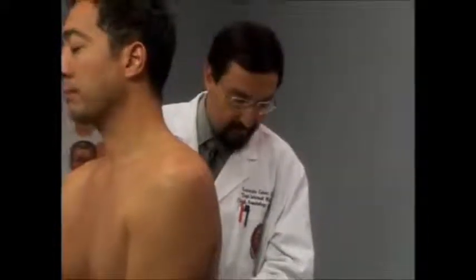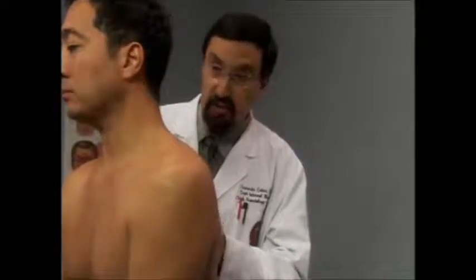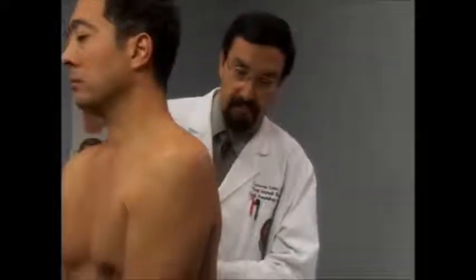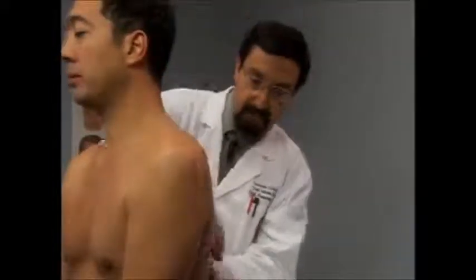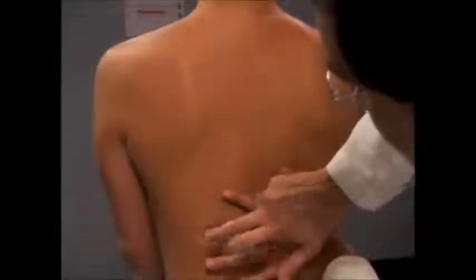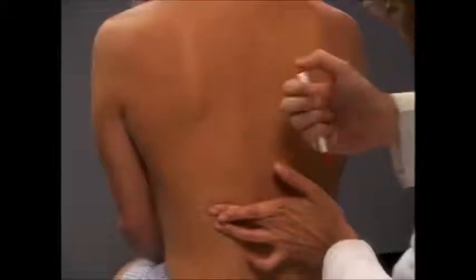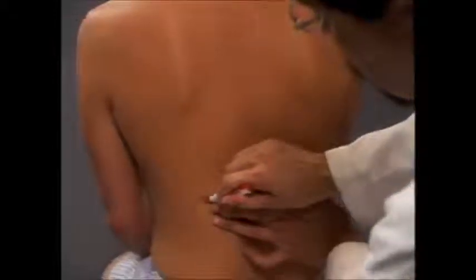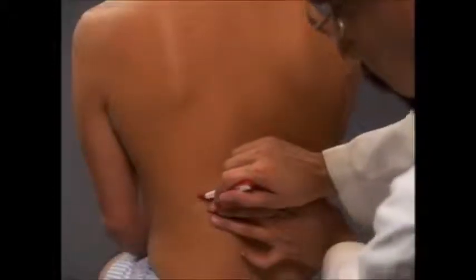Now, if it's all right, I'm going to put some ink marks on your back. So breathe all the way out and hold it for me, please. Then percuss downward from above the expected level of diaphragmatic dullness until dullness is definitely heard. Okay. After gaining the patient's permission, mark the level of full expiration.